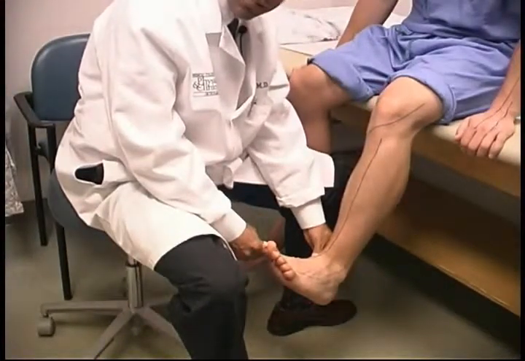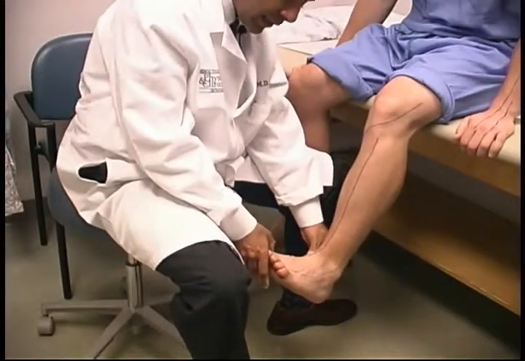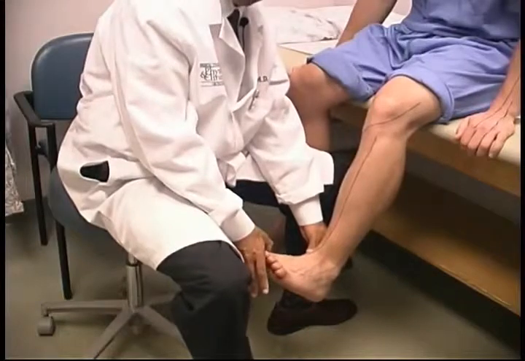L5 nerve root function is assessed by having the patient extend his big toe and testing the extensor hallucis longus against resistance.